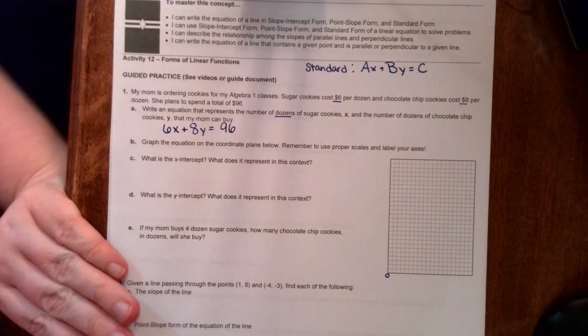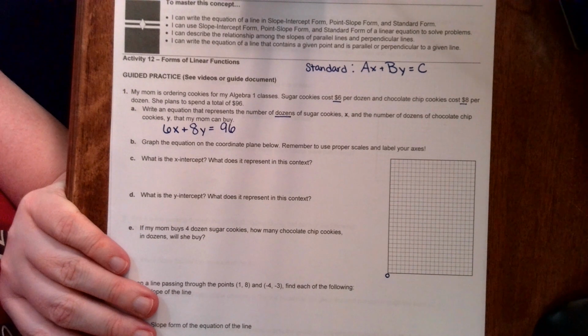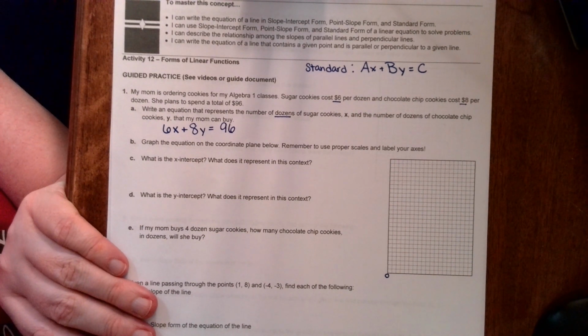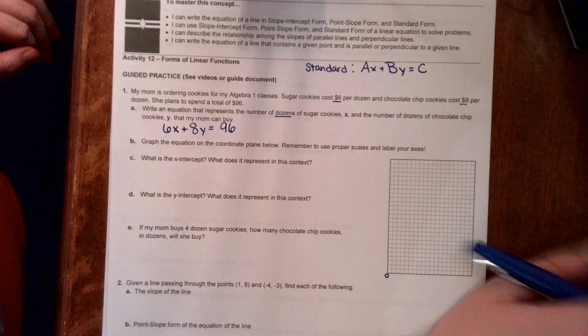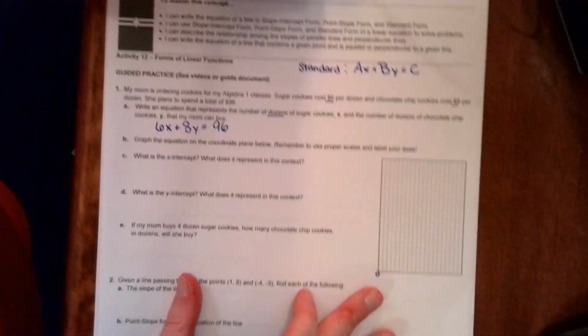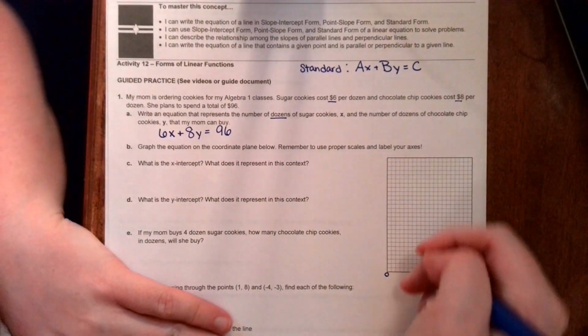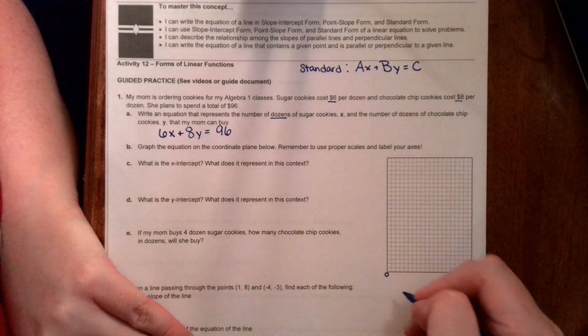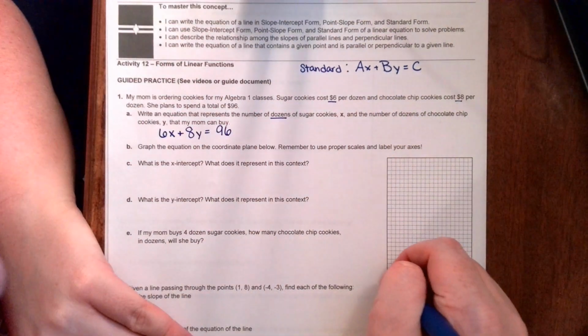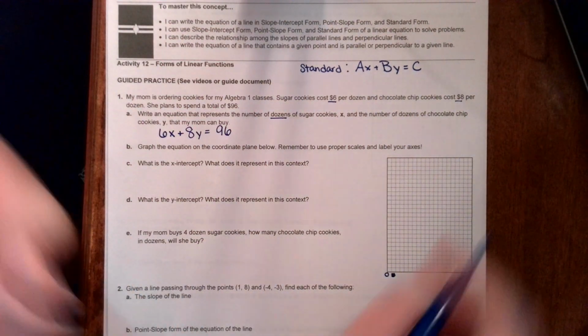I'm trying to think of how I want to do this. What I think I'm going to do is on my x-axis, I'm going to go by 6's. This is kind of tiny, so let's go every other one.